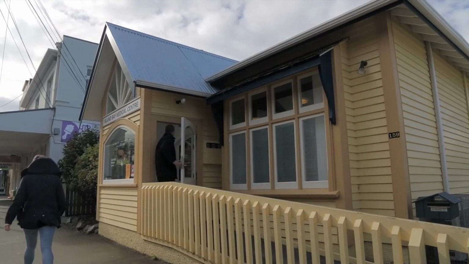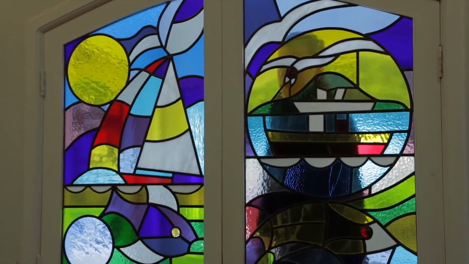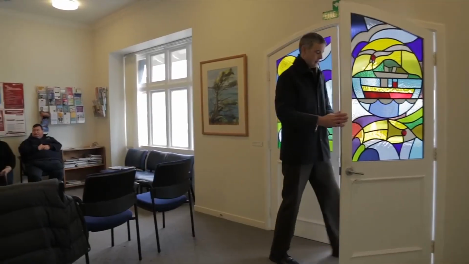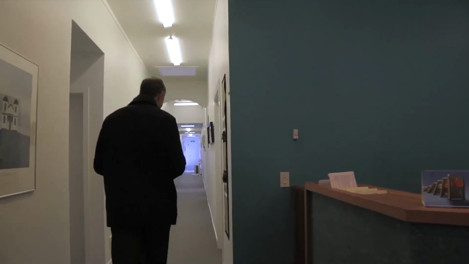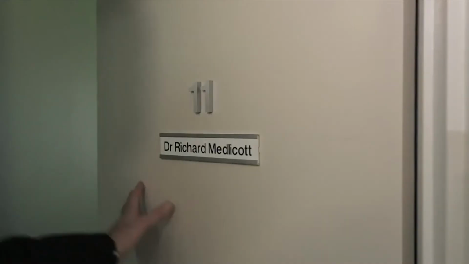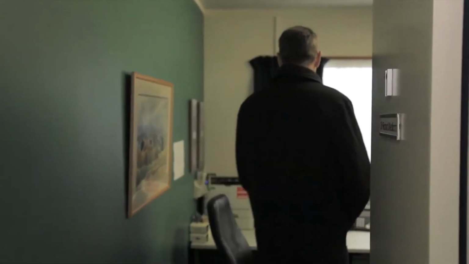I'm Richard Medlicott. I'm a GP here at Island Bay Medical Centre. We're quite a large practice. We've got about 11,000 patients here on the south coast of Wellington, so it's a pretty busy practice really. So ManageMyHealth is a web-based patient portal. Think of it as internet banking for your health. ManageMyHealth is a great way of patients managing their own healthcare online with up-to-date information and ability to message their doctor or nurse.